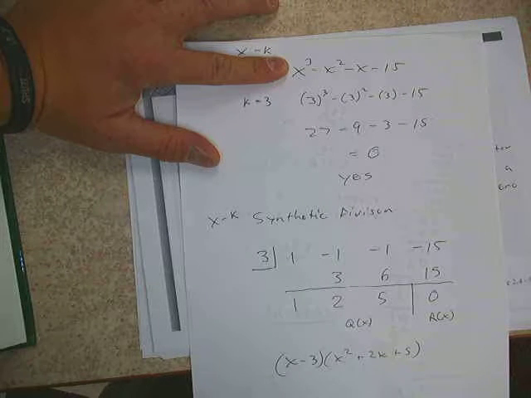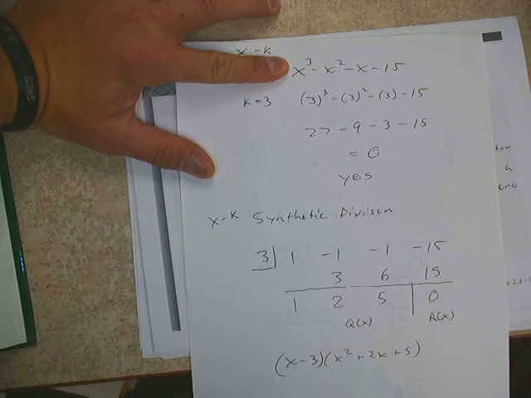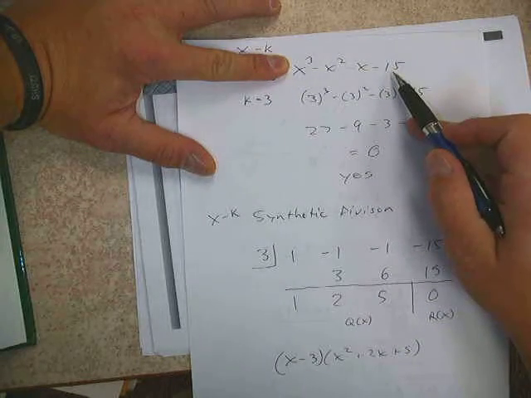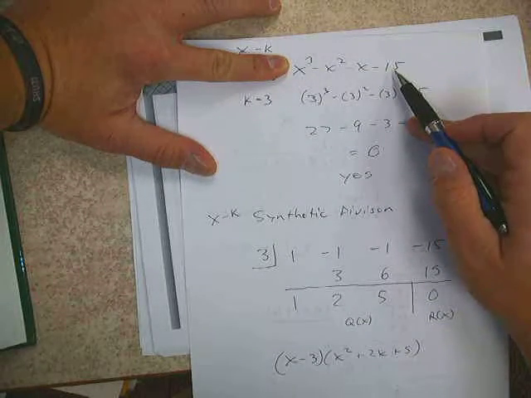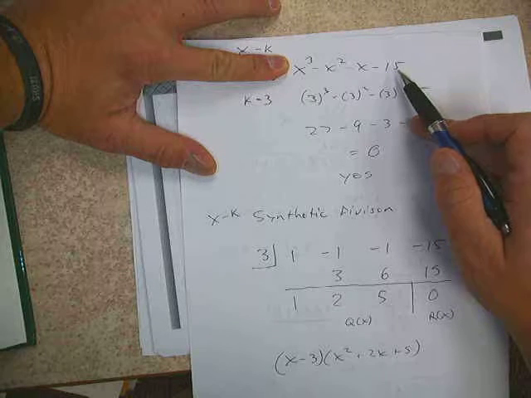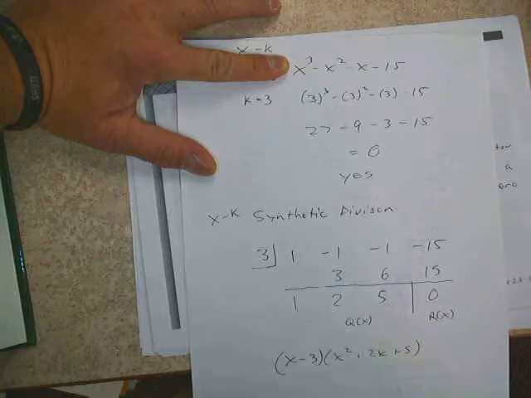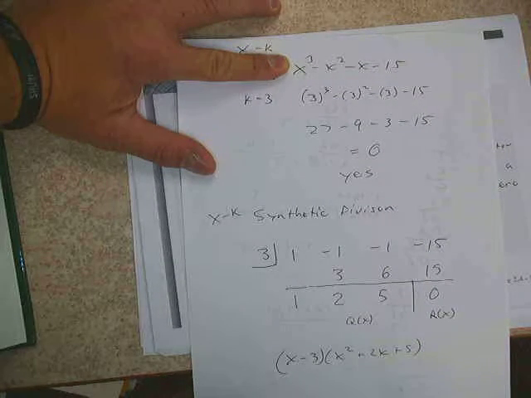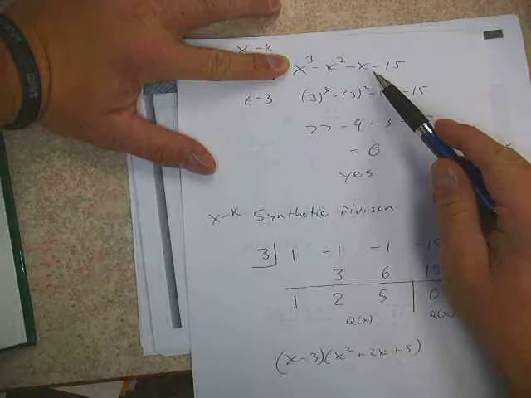Now, knowing that, I'm going to give you a little preview of what we're going to do down the road here a little bit. Okay, what if I wasn't given this? If all I said is factor that. Okay, how would I know what might be a factor of this? What's that? It might have something to do with 15. That's a good guess.